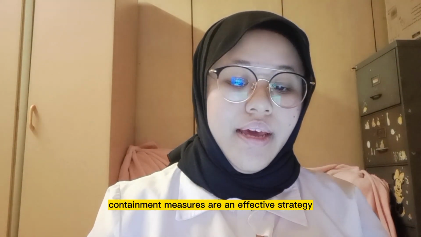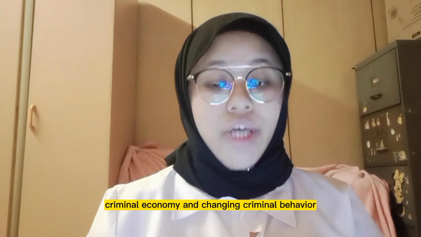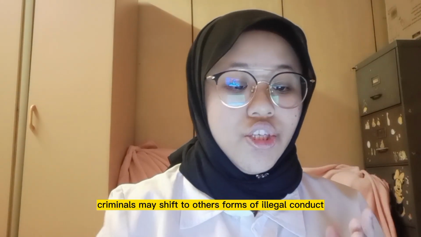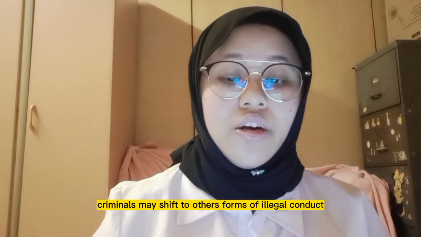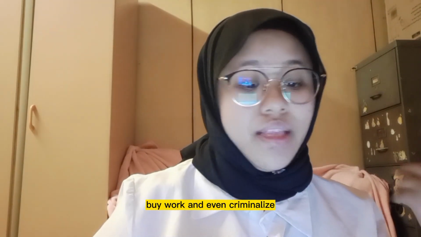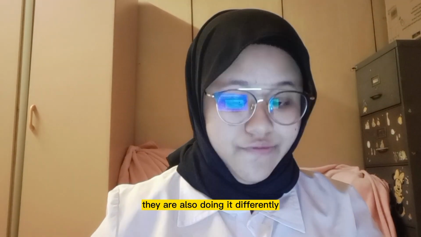COVID-19 containment measures are an effective strategy for impacting the criminal economy and changing criminal behavior, so that profit-driven criminals may shift to other forms of illegal conduct. People have changed the way they meet, buy, work, and even criminalize. They are also doing it differently.